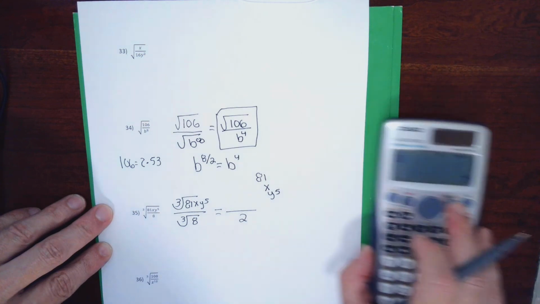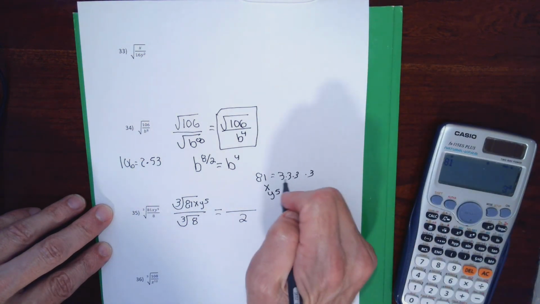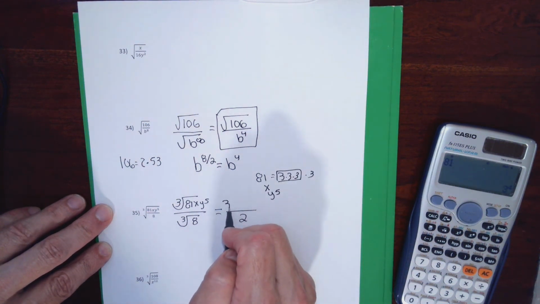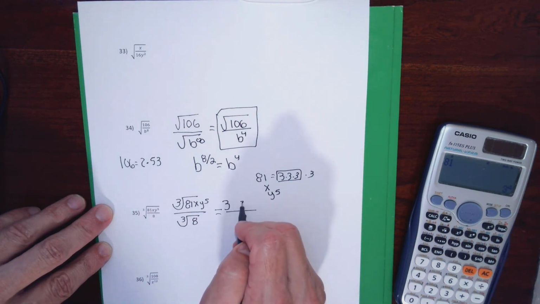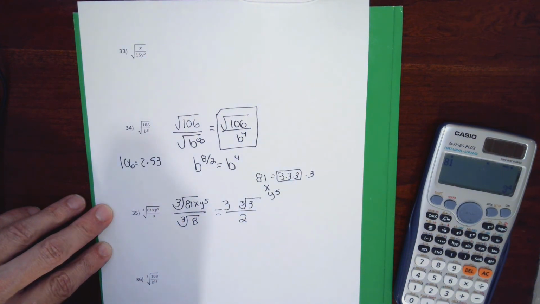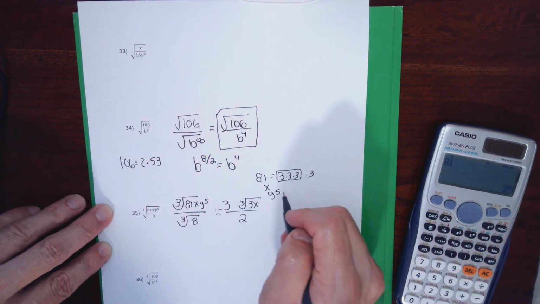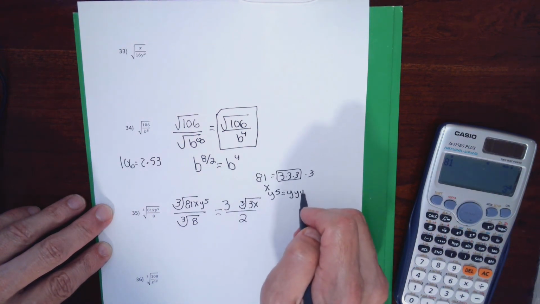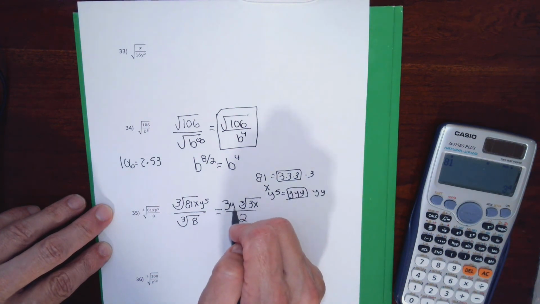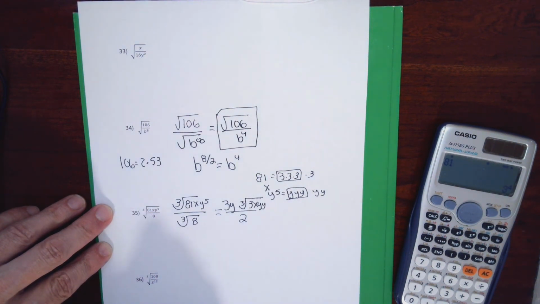81 is just 4 3's. So I'm going to get 1, 2, 3, 4 3's, form a group of 3. In the numerator, I'm going to get a 3 in front of the radical and a 3 under my radical. The x is going to stay under my radical because there's not enough of them. And the y to the 5th is going to break up, so I get 1 y out front and 2 y's under my radical.